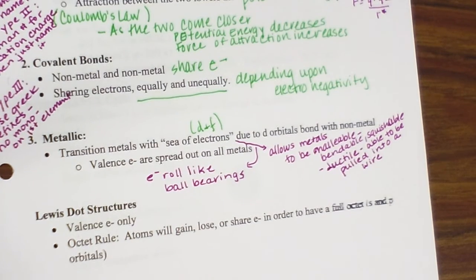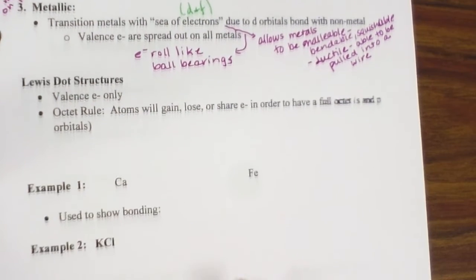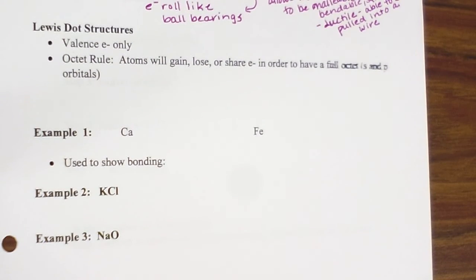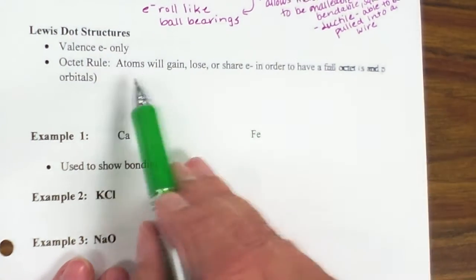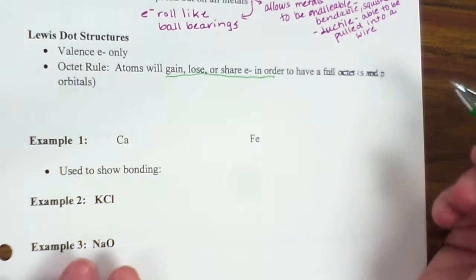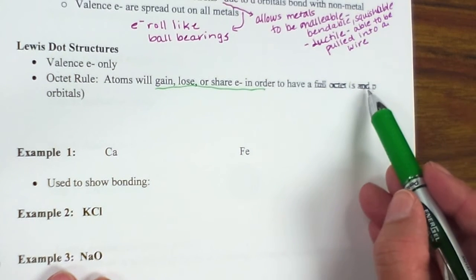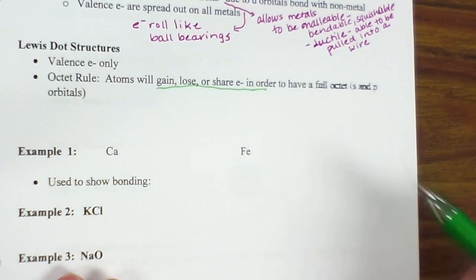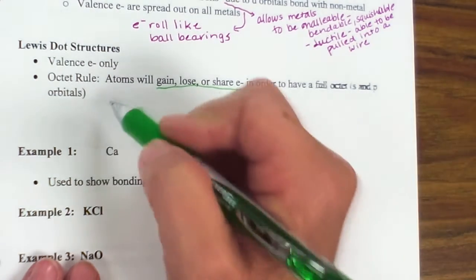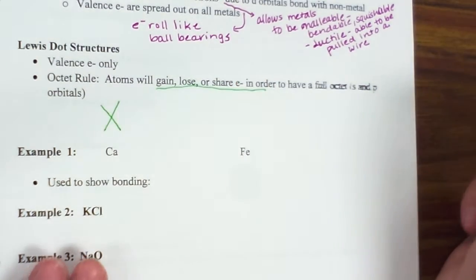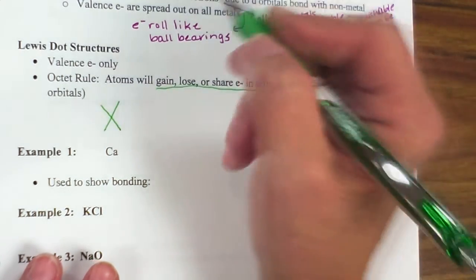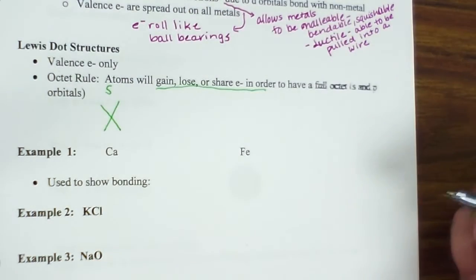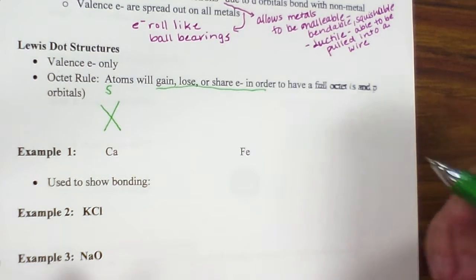Okay? All right, next, Lewis dot structures. We're using valence electrons only, and we're always looking for that octet. So we're always looking for the octet rule, which is atoms will gain, lose, or share electrons in order to have a full octet, which is the s and p orbitals. So we have a foundational structure that we use that looks like this. We take the element's symbol. This is what I teach. A lot of teachers teach it differently. This is how I teach it.